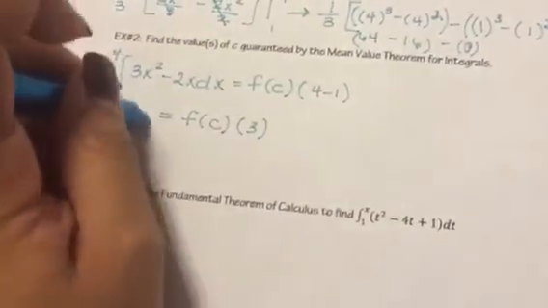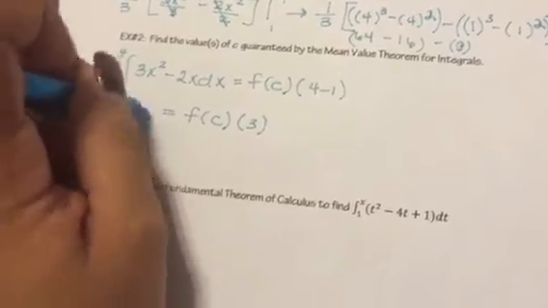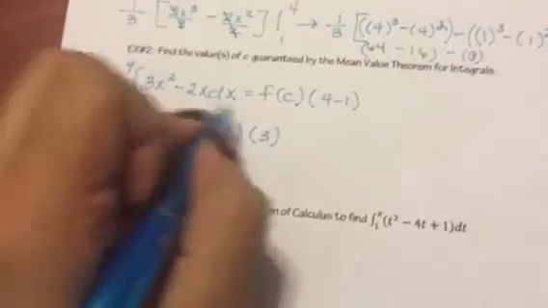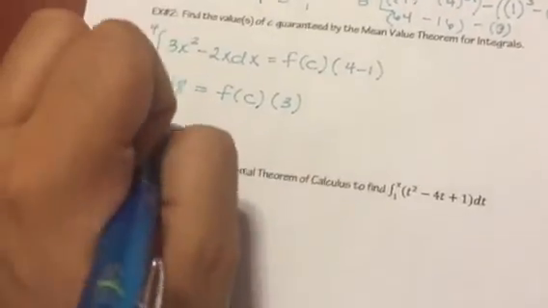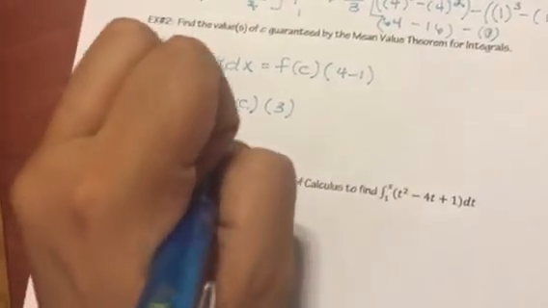Evaluating this integral, it would give us 48. Dividing by the 3, it gave us the 16, and that was our f of c.